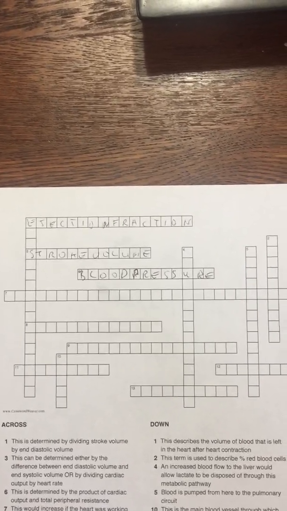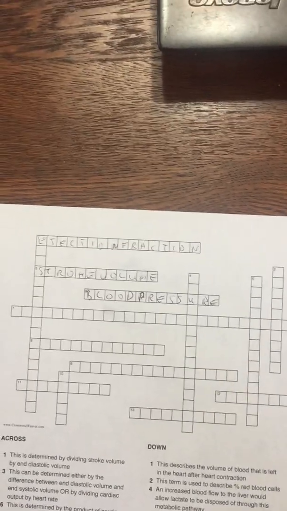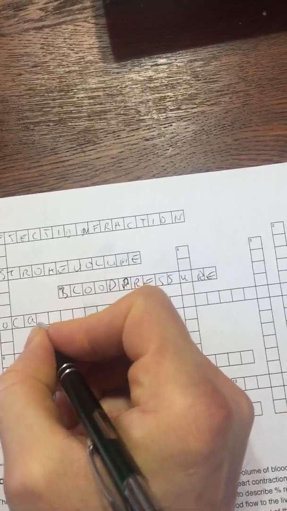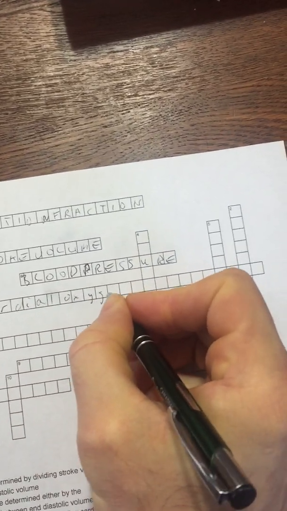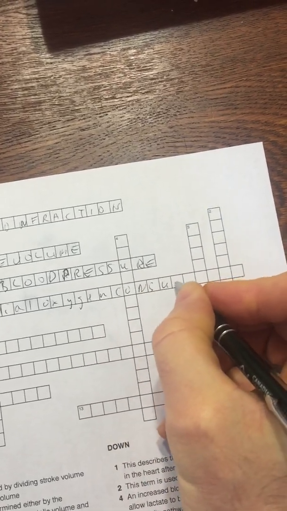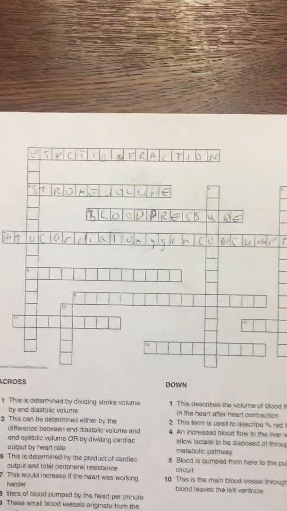So your heart starts to consume more oxygen if it's working harder, just like a skeletal muscle consumes more oxygen if it's working harder. So this is a long answer here, but it's myocardial oxygen consumption. And you can see how that fits in there. Myocardial oxygen consumption.